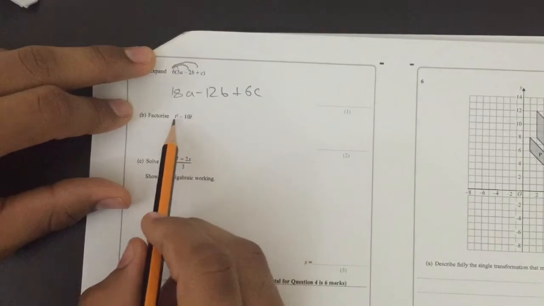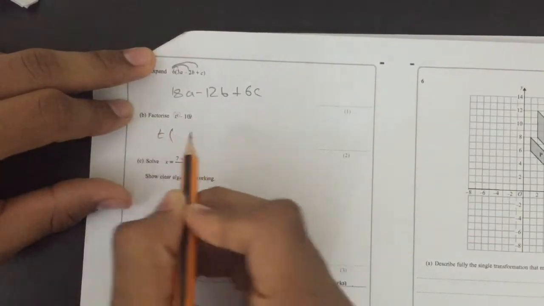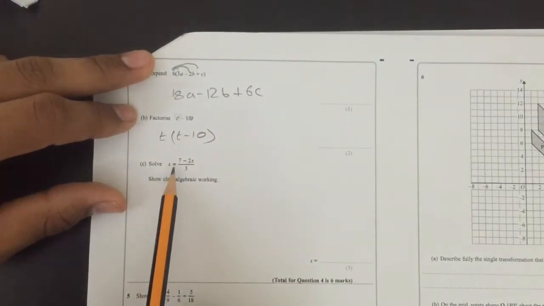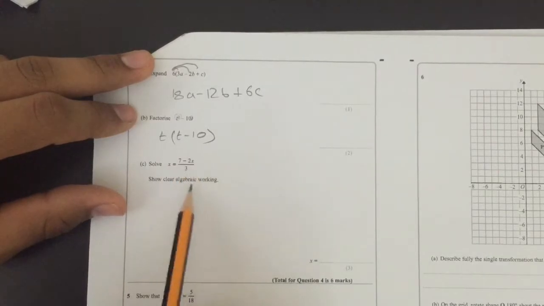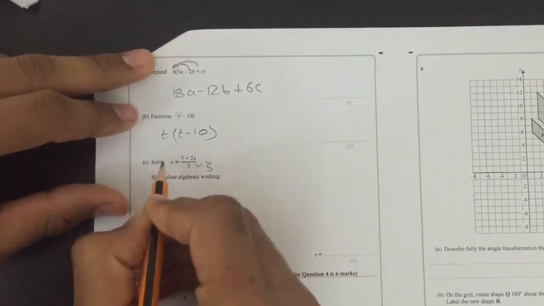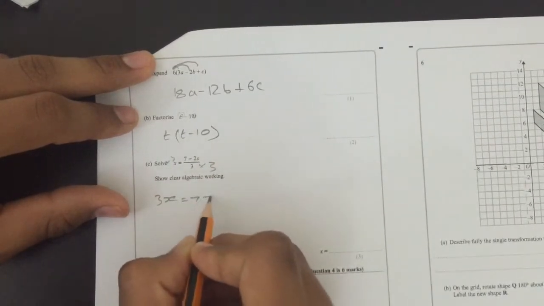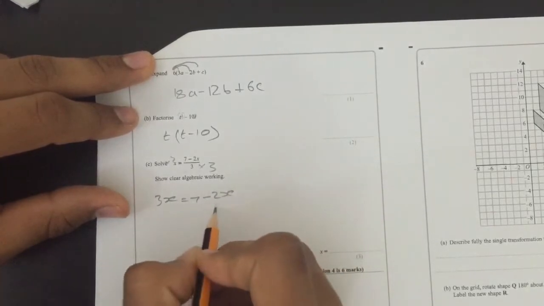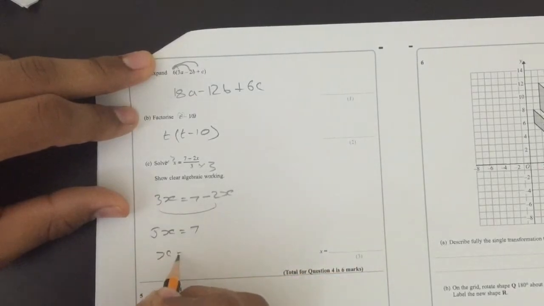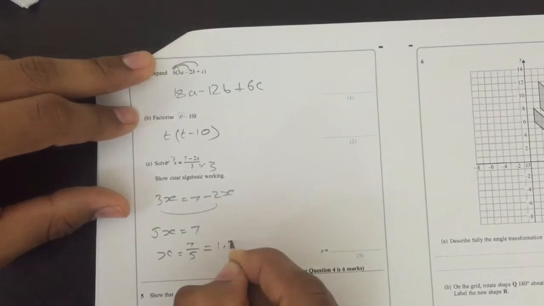The common thing is t, so t goes on the outside, and what's left is t minus 10. Solve x equals 7 minus 2x over 3 using clear algebraic working. If you multiply by 3 on both sides, what you get is 3x equals 7 minus 2x. Then if you bring 2x over here, that'll give you 5x equals 7, x equals 7 over 5, which equals 1.4.